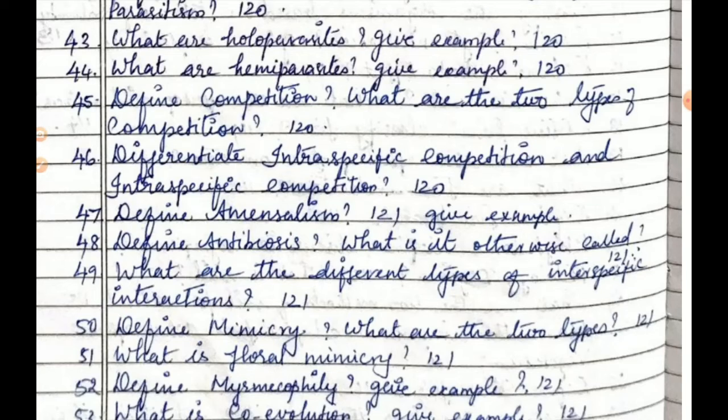antibiosis. 48th question: define antibiosis and what it is otherwise called. The answer is given in page number 121. Amensalism is also called antibiosis. It is given in the last line of that paragraph.